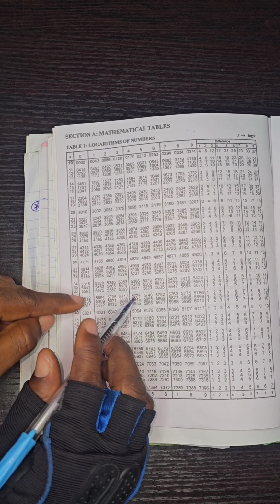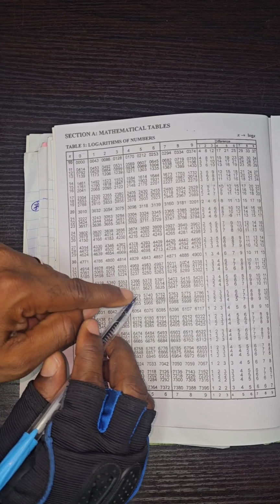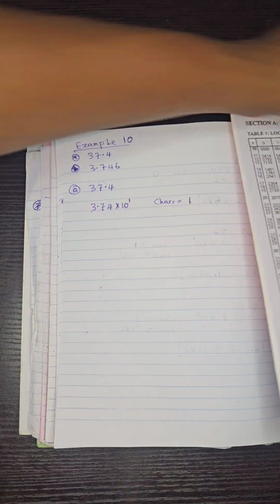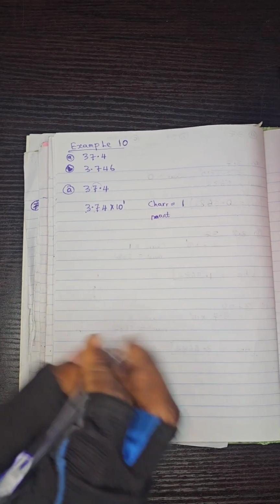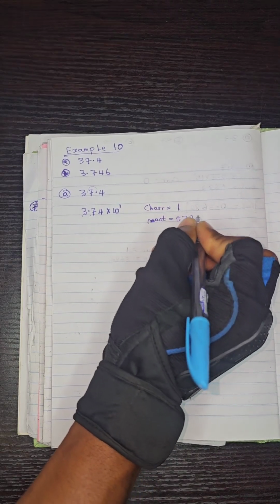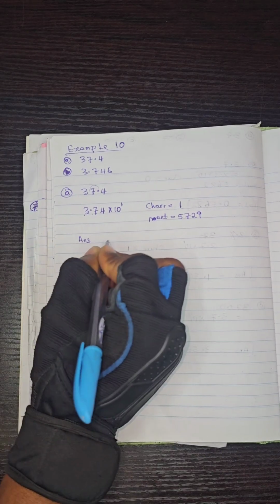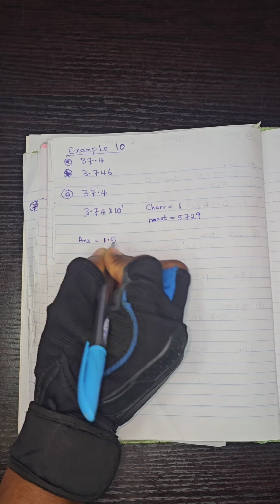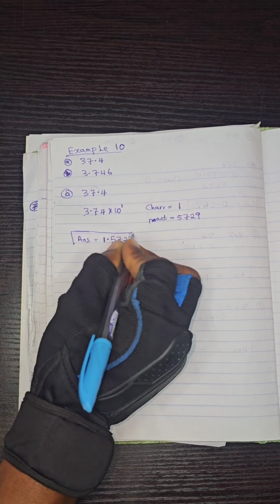So this is the logarithm I'm using. I will no longer use the one here. Are we together? So I will use the one that stopped with 4. This is 5729. So my mantissa is 5729. So my answer now will be 1.5729. This is my answer.